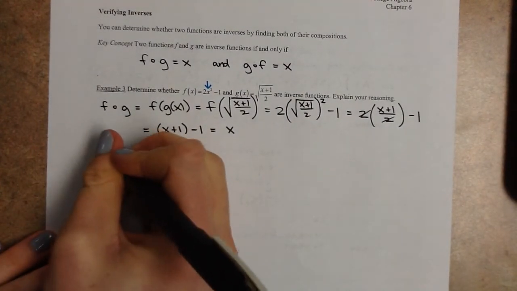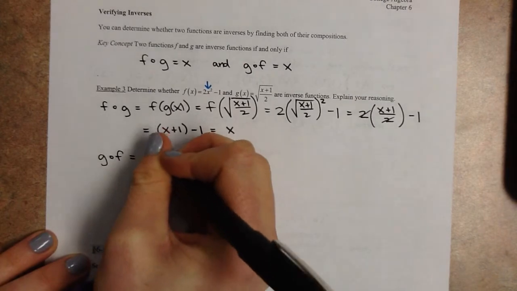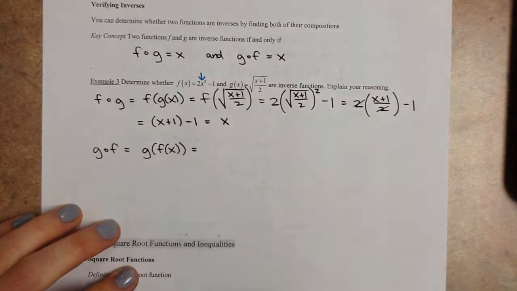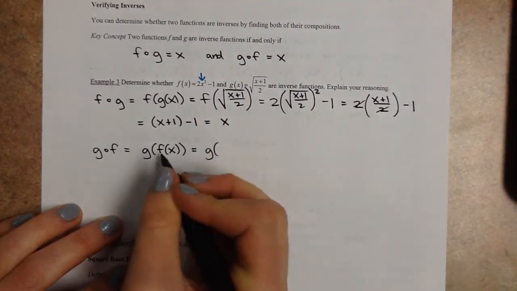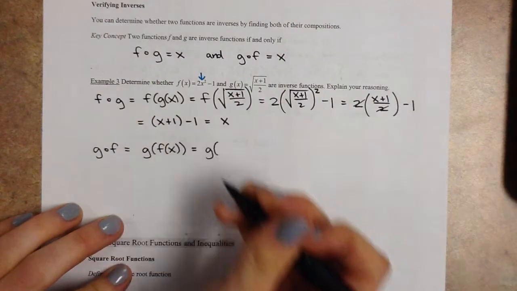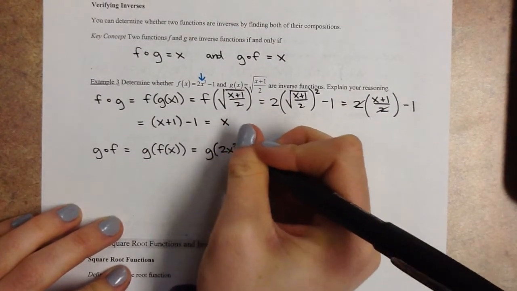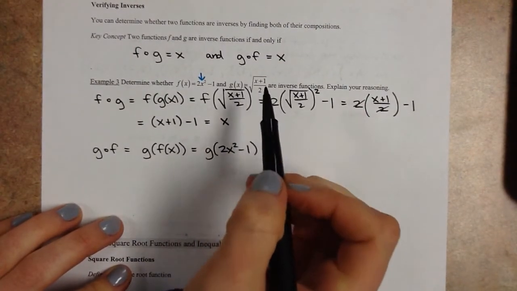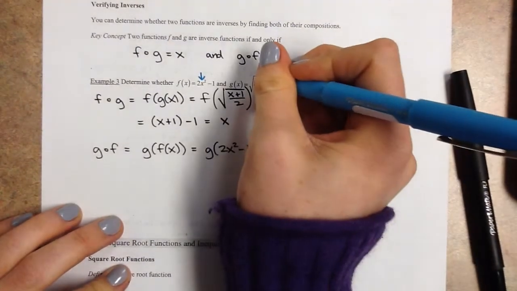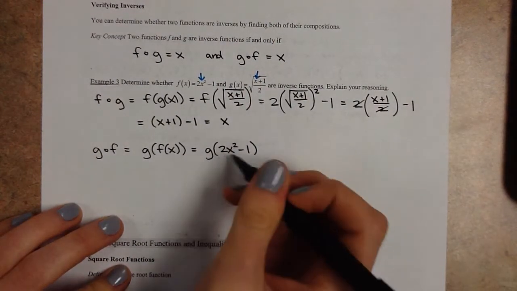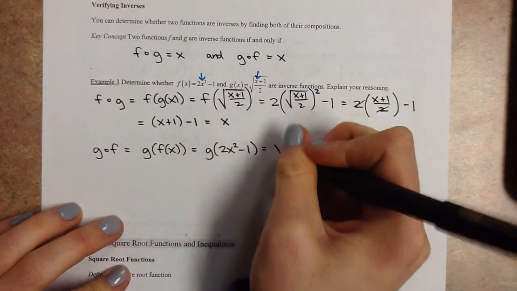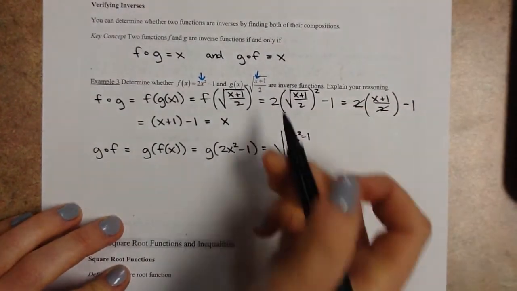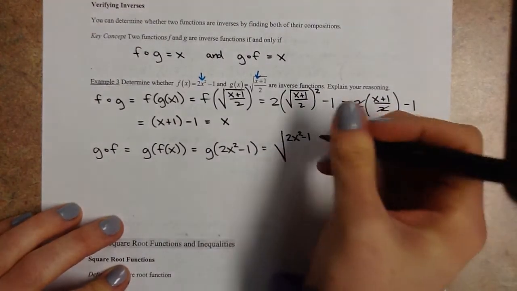Let's check g composed with f. Okay, so that means I want to take my function g, and I want to plug f of x into it. So the way I had you guys writing this yesterday, g of, now actually plug in my function f of x, which is 2x squared minus 1. Okay, so now I'm going into this function right here. That's my function g. Every single time I see an x, which I've got one x right here, I'm going to replace it with a 2x squared minus 1. So square root of, instead of x, I'm going to replace it with 2x squared minus 1. Then I finish the rest of it off. Then plus 1 divided by 2.